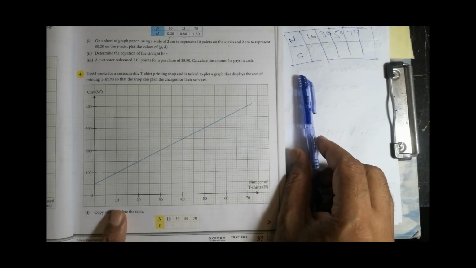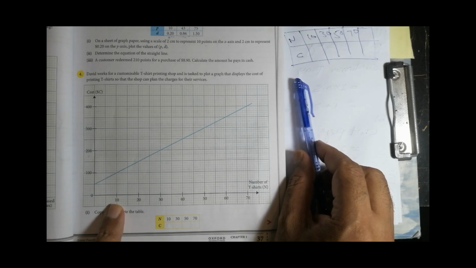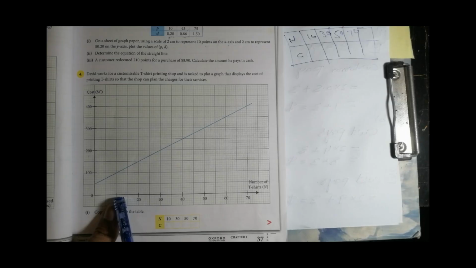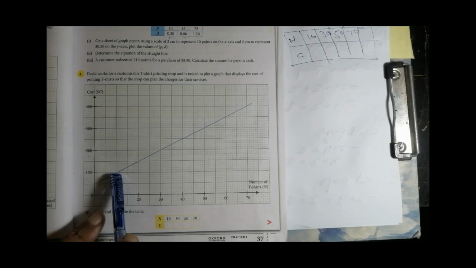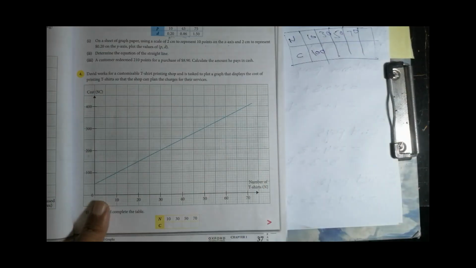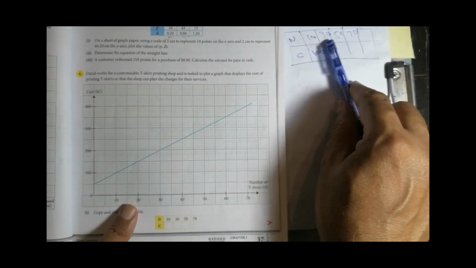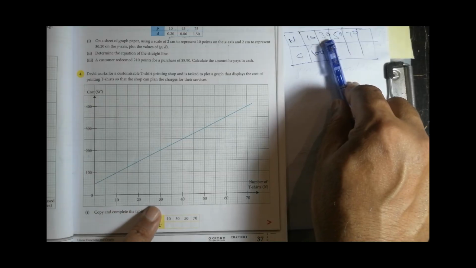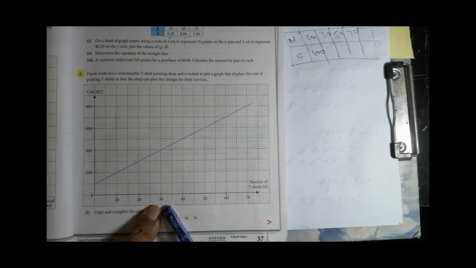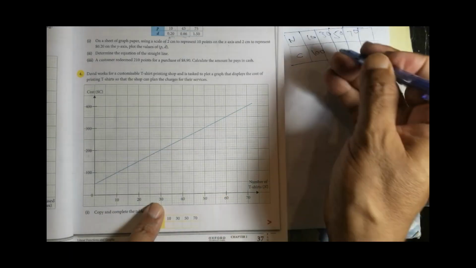When the number of shirts is 10, against the value 100, the cost is 100. When the number of shirts is 30, the cost is 200.